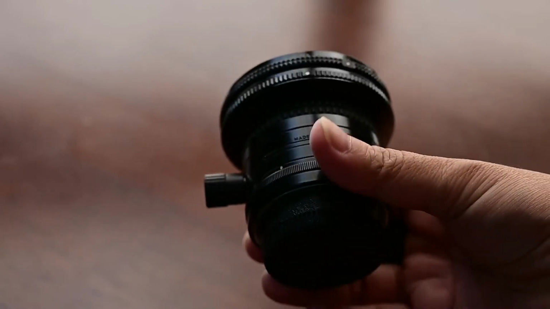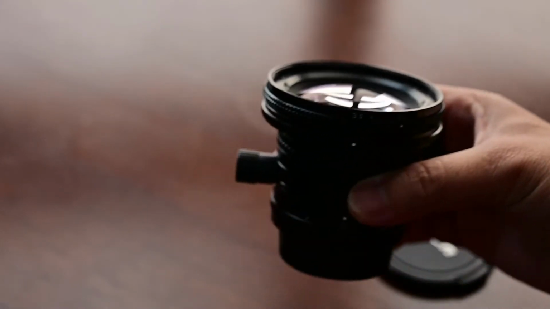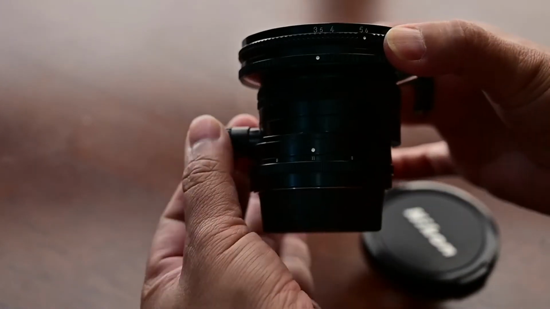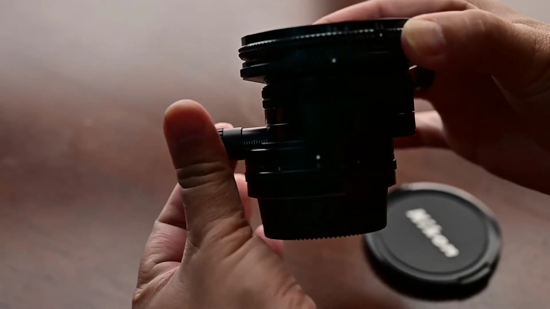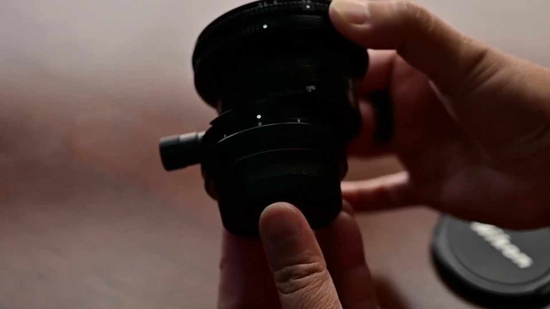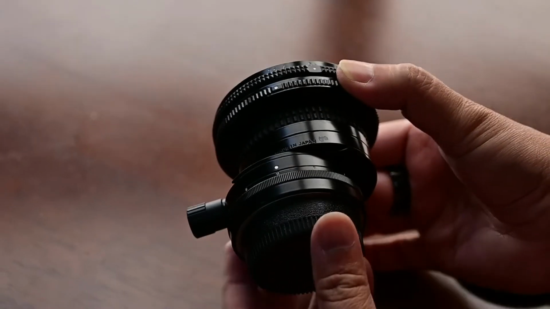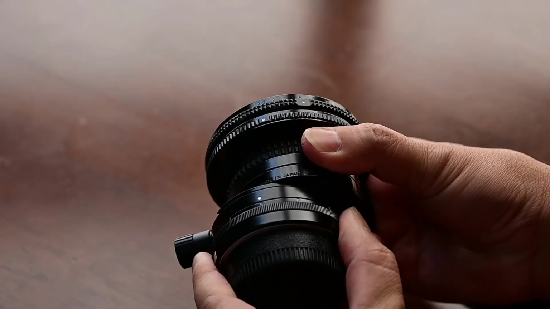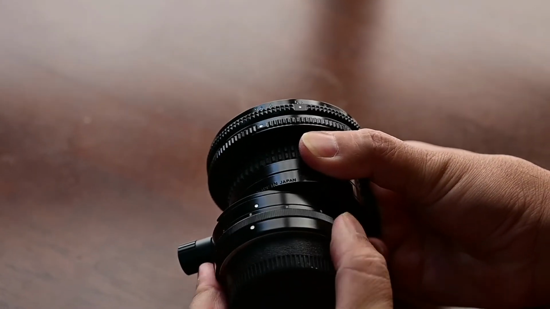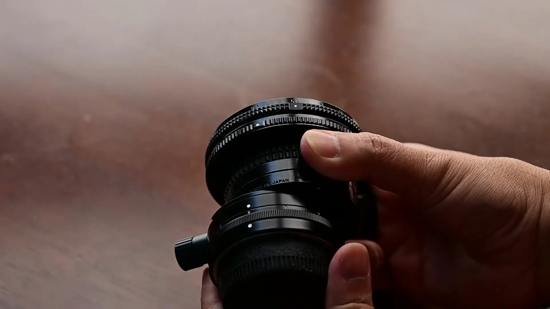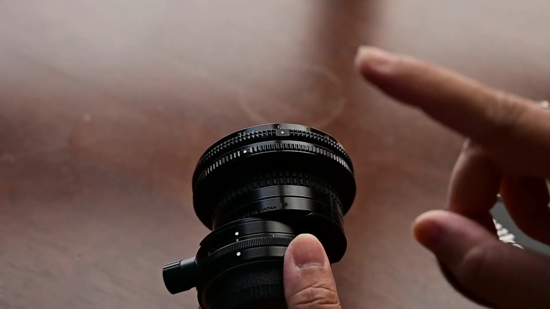So I can shift this lens up, left, right, down 30 degrees. So see, in this direction, that's 30 degrees, and then I can shift this lens over here and over here and over here. You know what, let me show you through the camera.